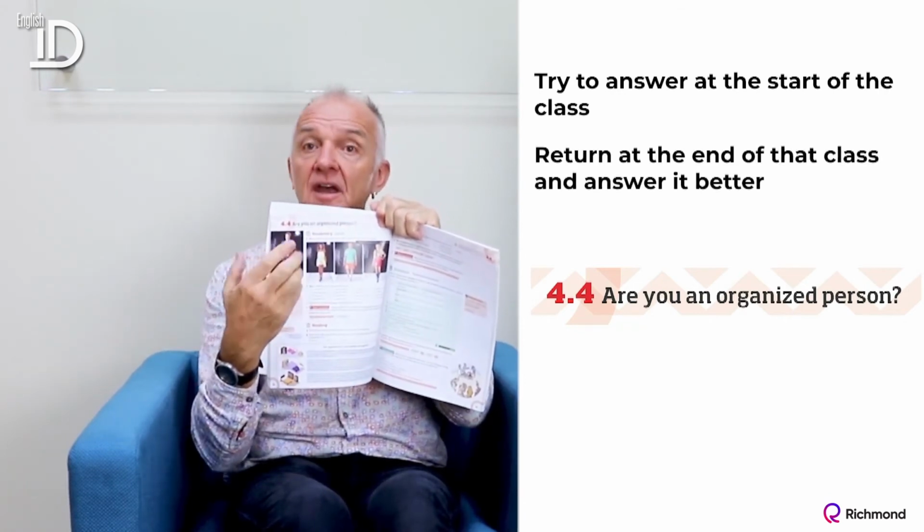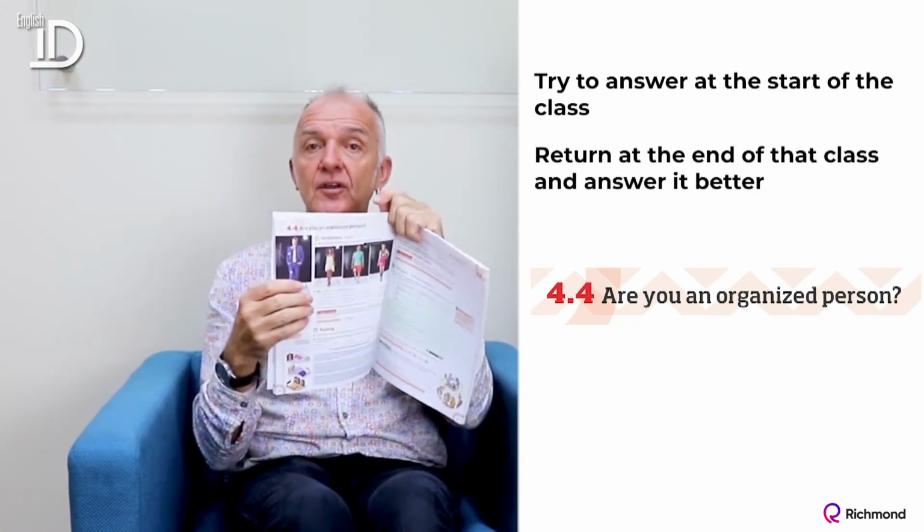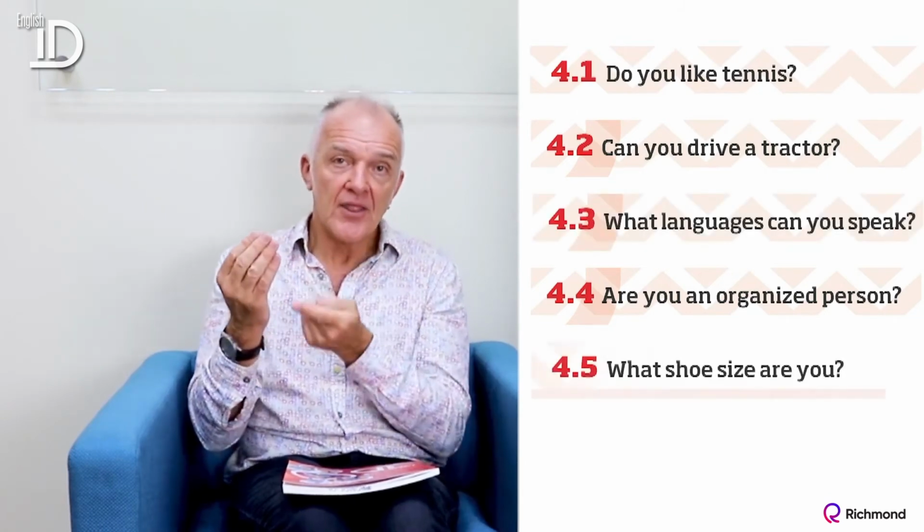Each lesson title is a question which students can try to answer at the start of class and then go back again at the end of the lesson and answer them better. So it's a short task each time, which forms a kind of loop input. Try, then learn, then loop back and try again, and celebrate doing it better as a result of the lesson.